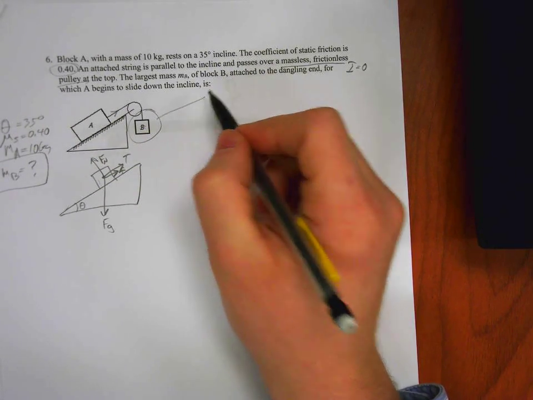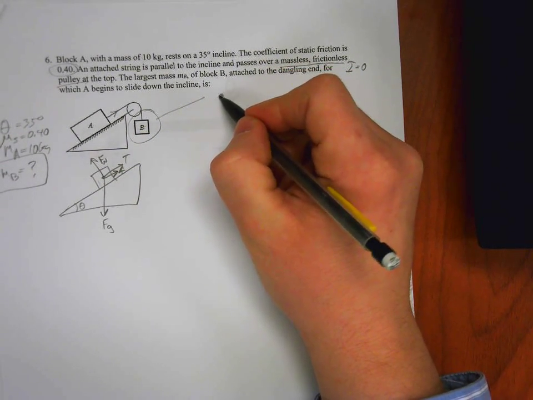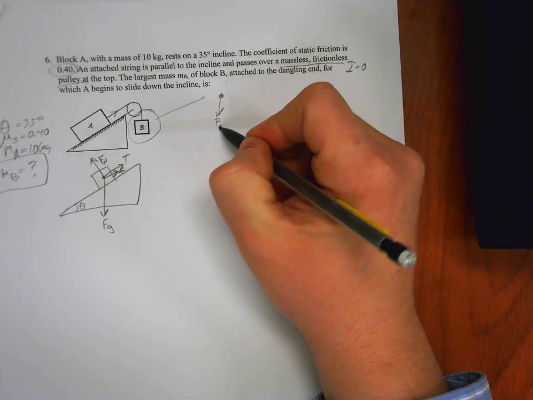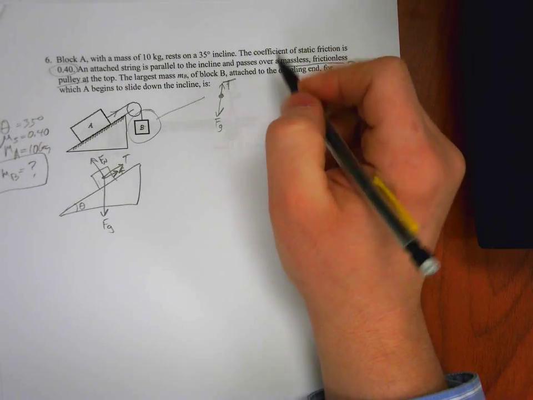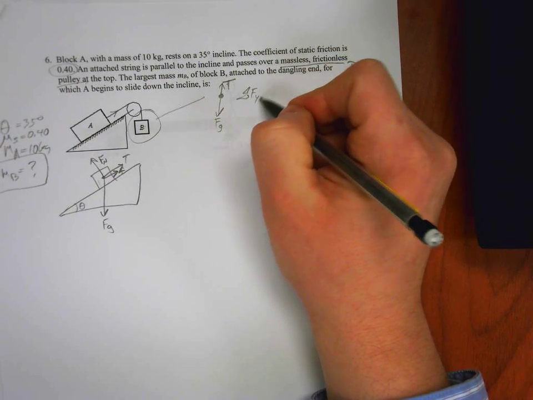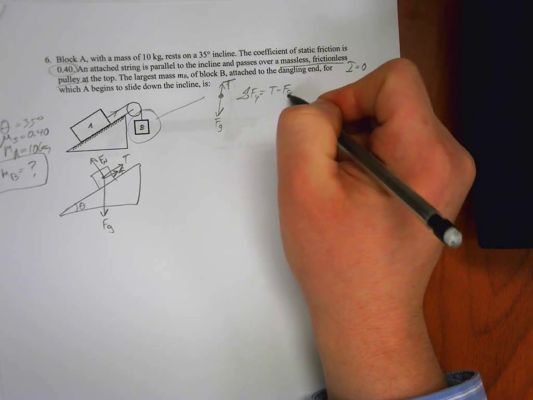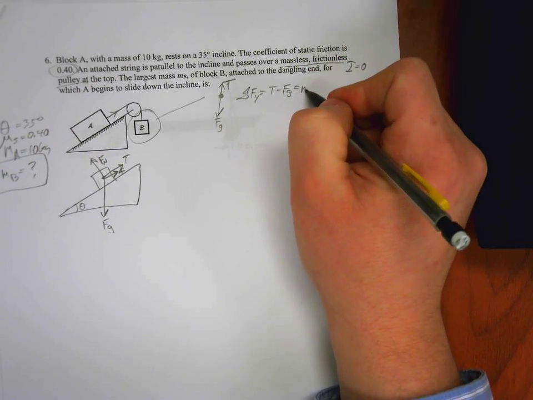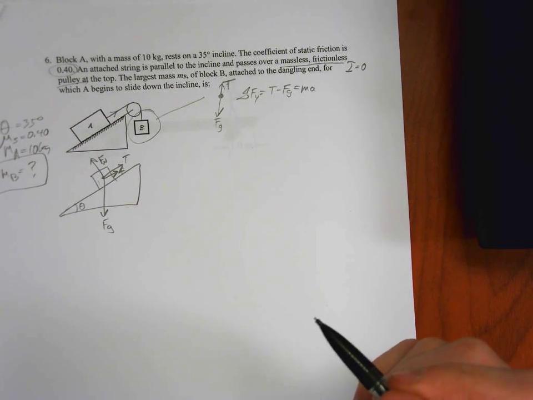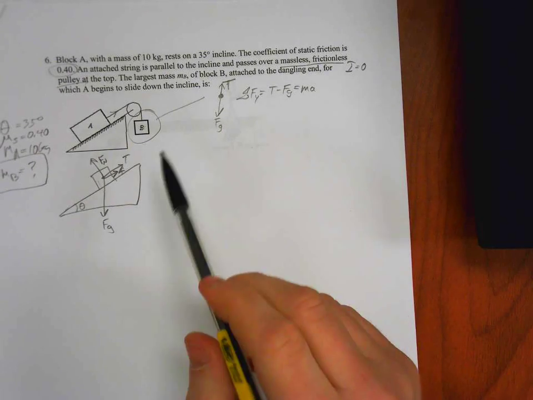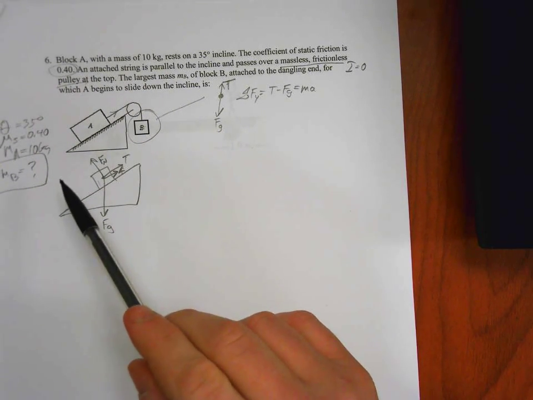So let's look at block B. Free body diagram, that is F_G downward and T working upward. So the sum of the forces in the y direction is T minus F_G equals M_B a. And we're looking at that critical point, the largest mass for which block A still slides down the plane.